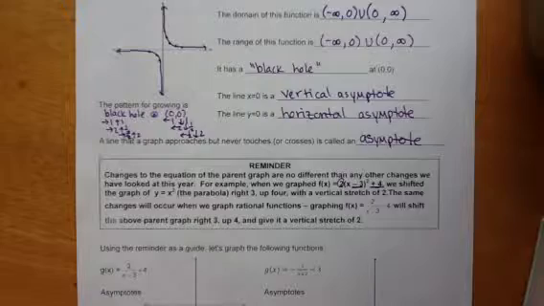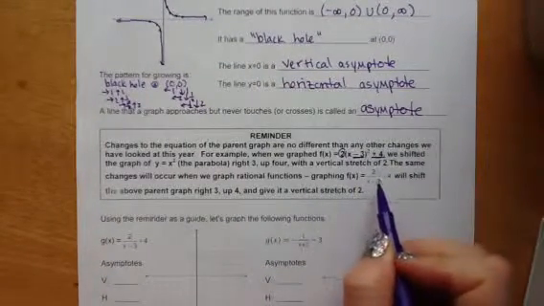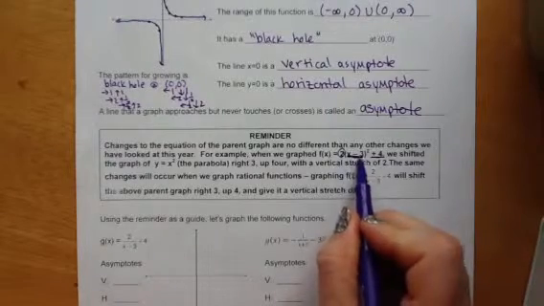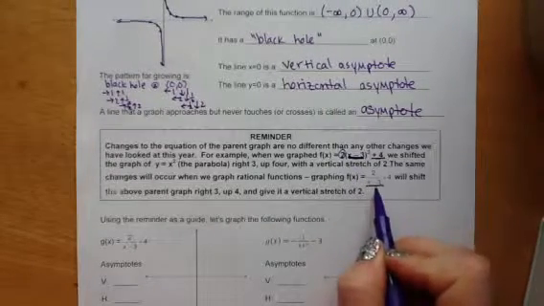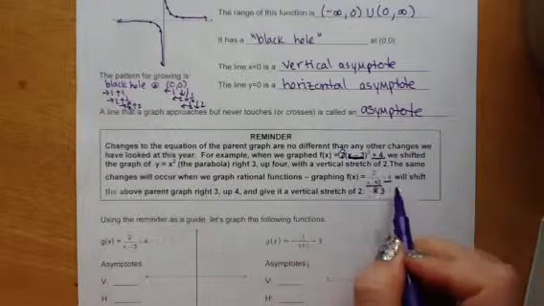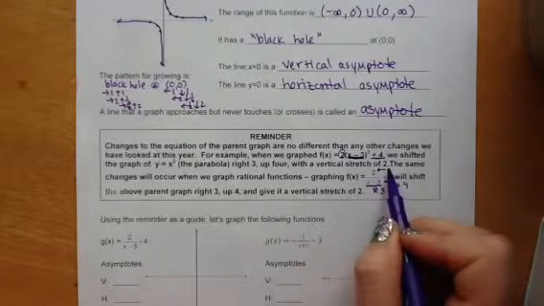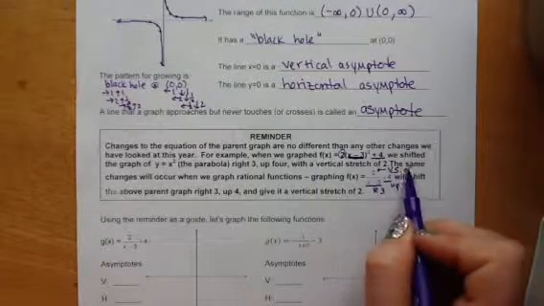These same changes will occur when we graph rational functions. So in this rational function, this x minus 3 is down in the denominator, so that's a shift right 3. Plus 4 is outside the parent function, so that will be up 4. And this 2 in the numerator is a vertical stretch of 2.